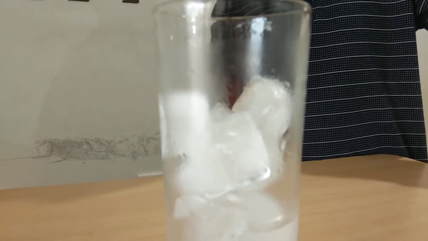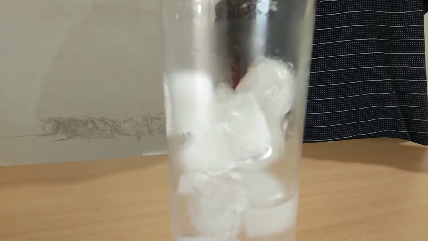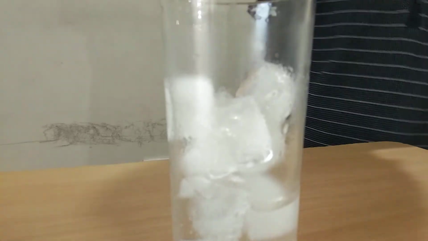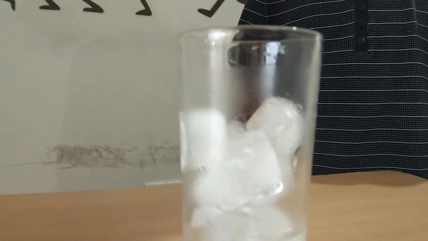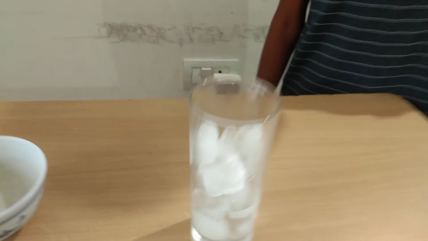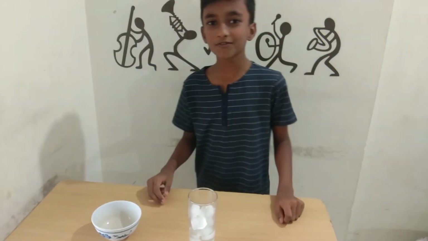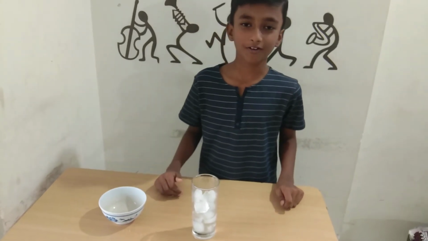This is because water vapor present in the air condenses and forms small drops of water. This activity proves that air contains water vapor.